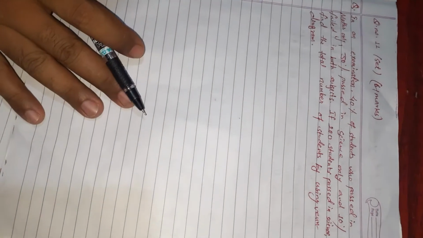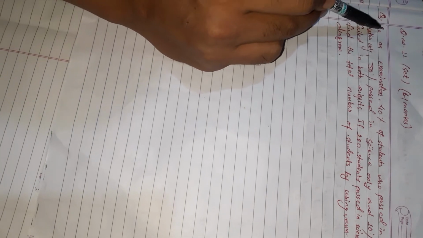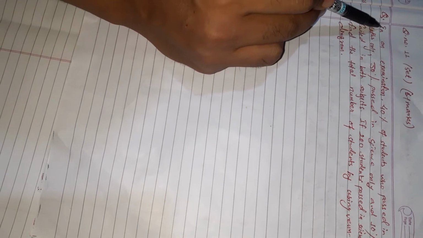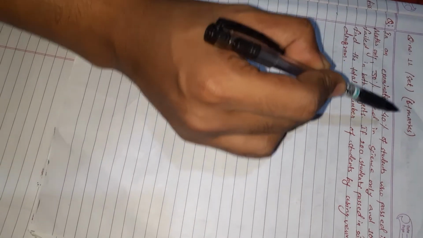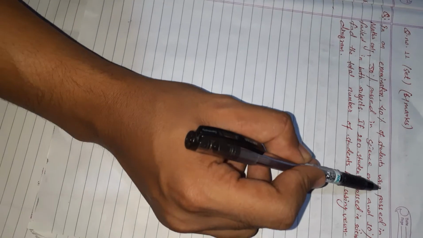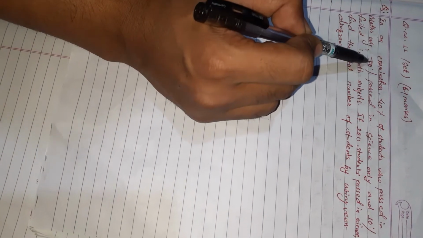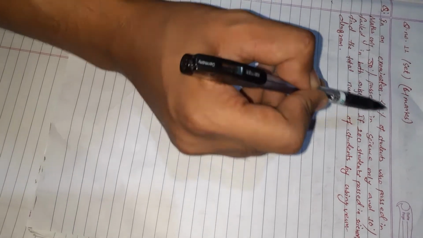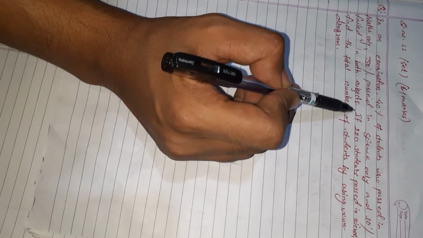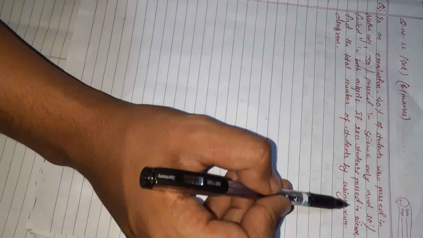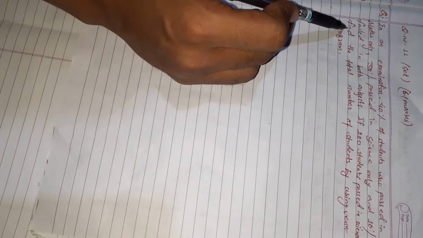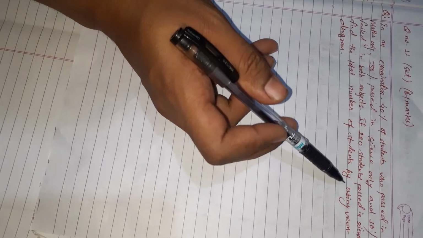Okay, dear students, today we are solving a question related to sets. Question number 11. In an examination, 40% of total students passed in maths only, 30% of students passed in science only, and 10% failed in both subjects. If 200 students passed in science, find the number of students by using a Venn diagram.